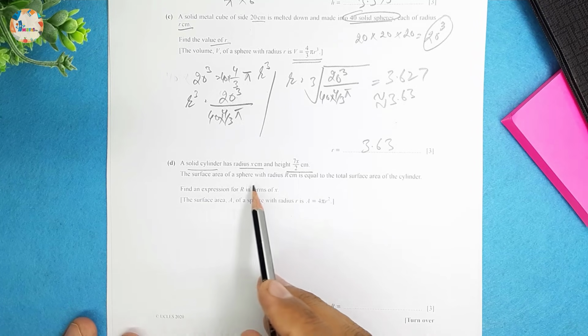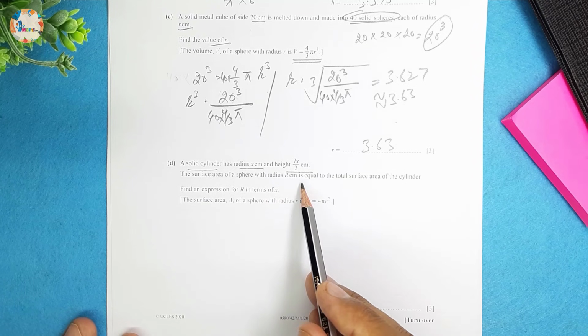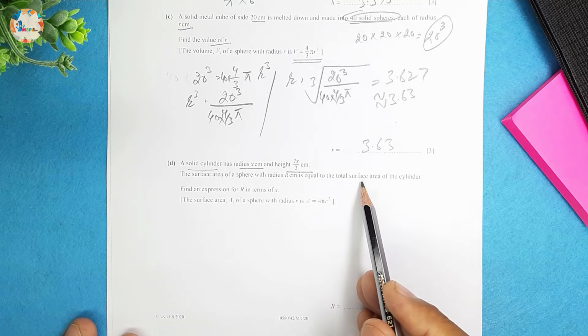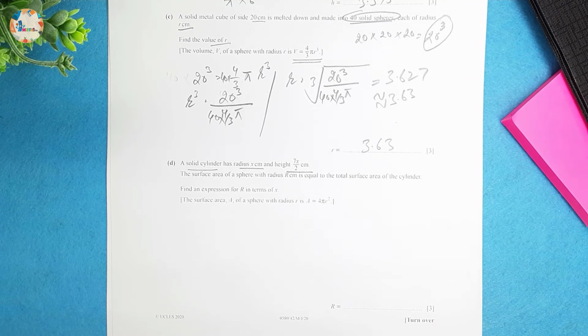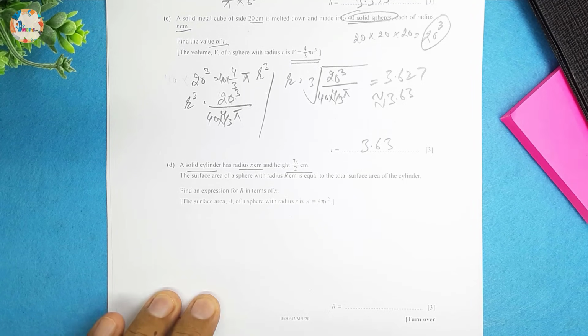The surface area of the sphere with radius R centimeters is equal to the total surface area of the cylinder. Find the expression for R in terms of x. The surface area A of the sphere with radius R is A = 4πR².